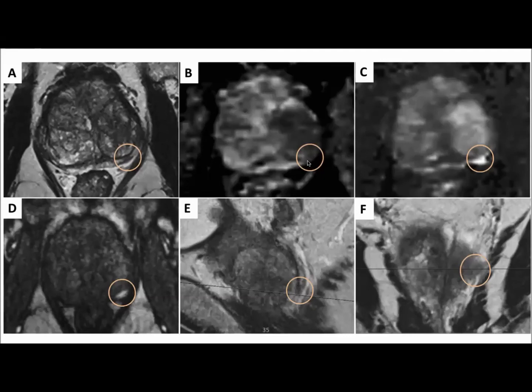It is appearing moderately hypointense, but not very markedly hypointense, if you compare it with the capsule rim appearing more hyperintense. If we look at the DWI, image C, it is appearing bright, but on ADC the hypointensity is there but not very marked.